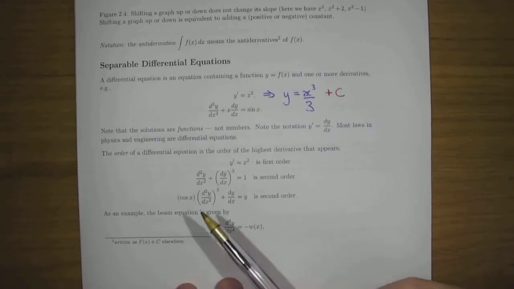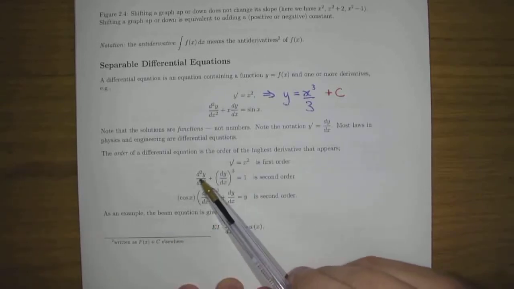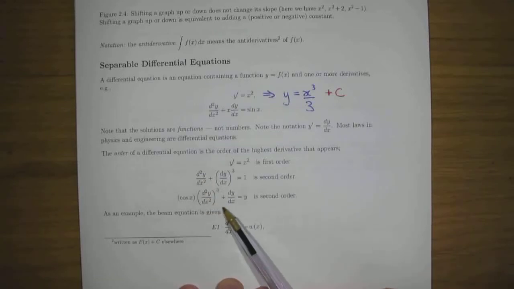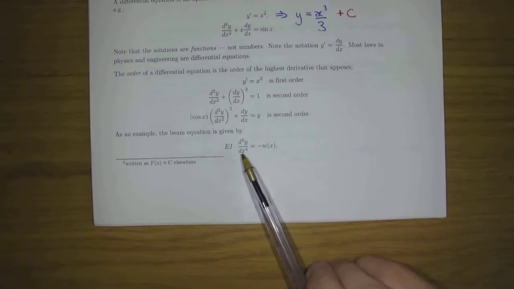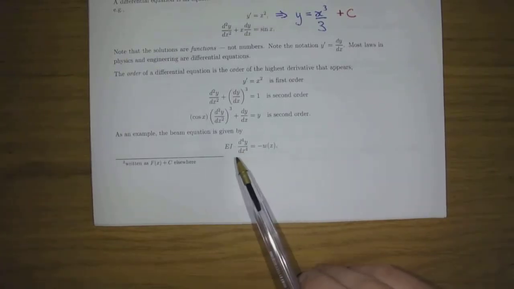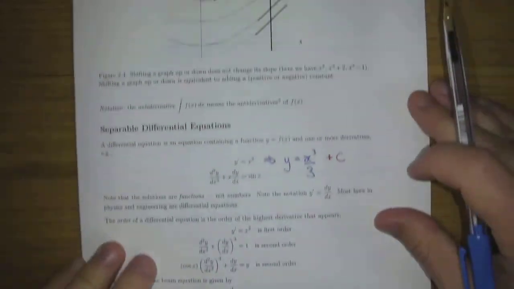The order of a differential equation is the highest derivative. So this is the first derivative, so it's first order, then second derivative, and then the one that you're going to be interested in later in this chapter is fourth order. And for us, usually if it's fourth order, there's going to be 4 anti-differentiations and so 4 constants. Okay.